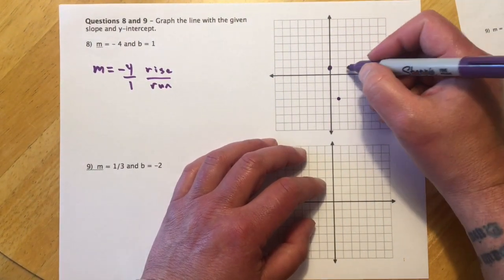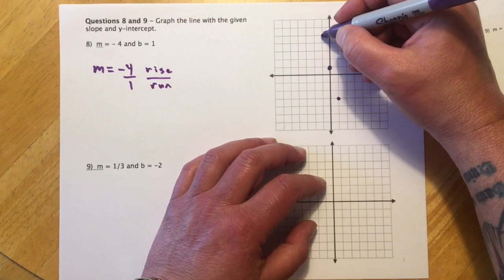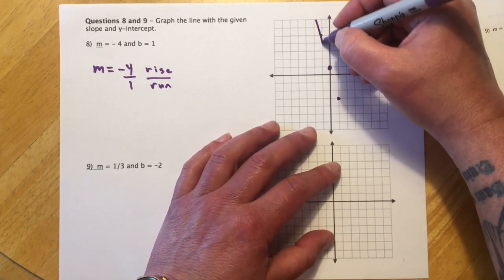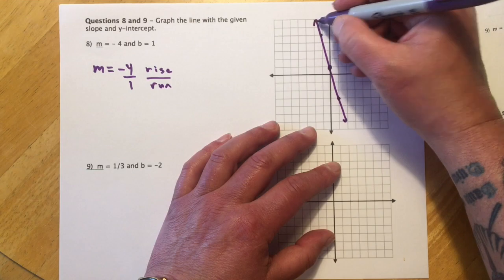It seems like I'm the only person who wants to do the horizontal first. So if the vertical seems better, do that. And then our graph would look something like that.